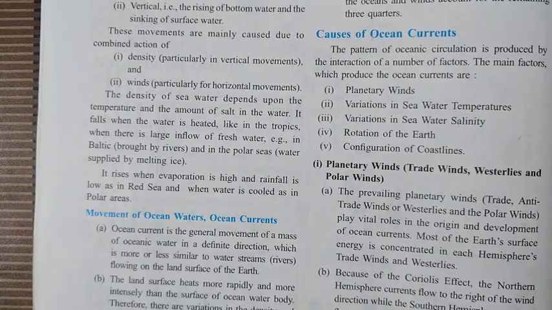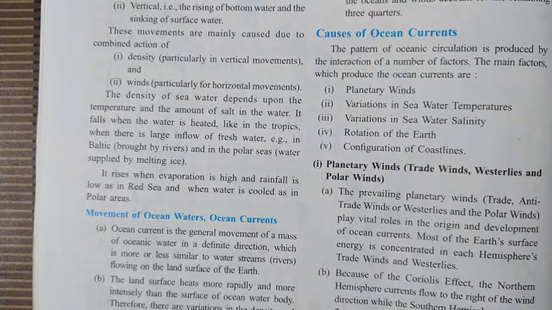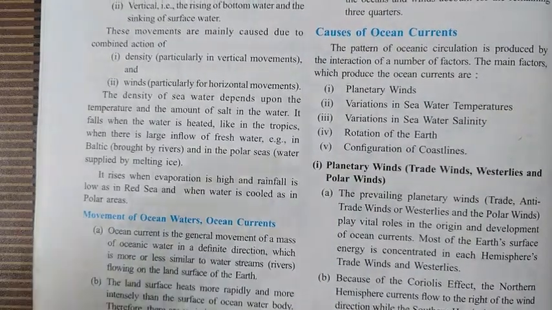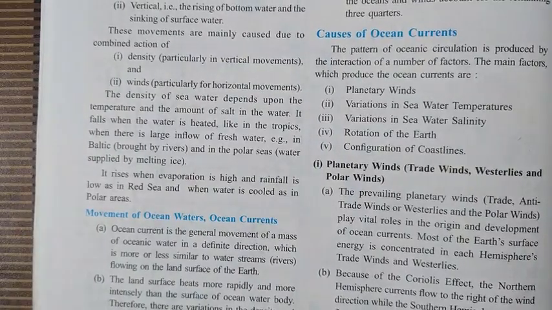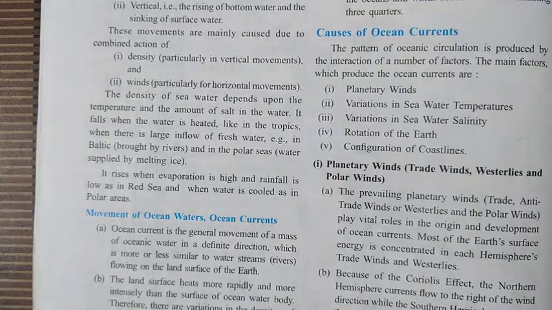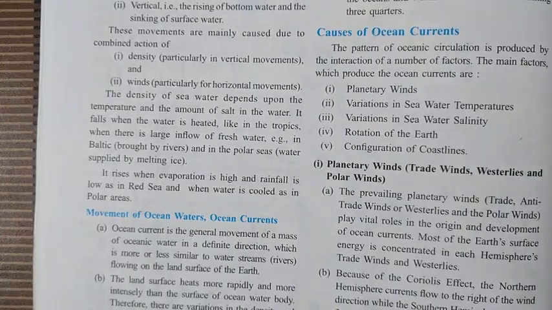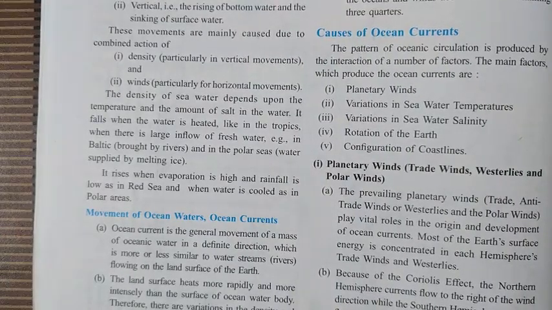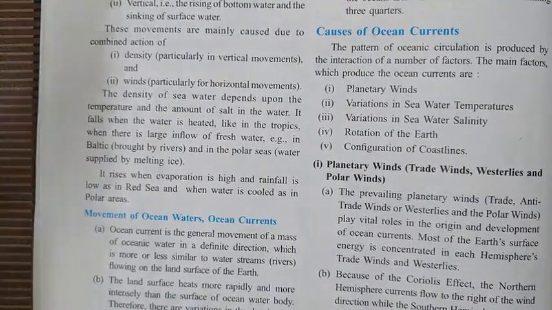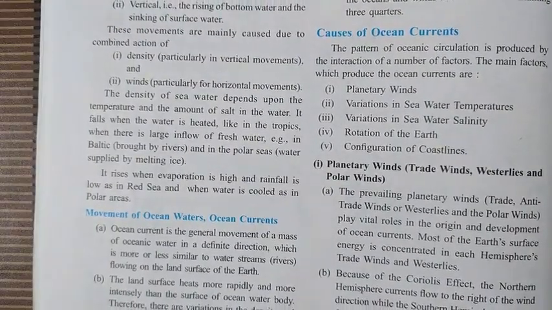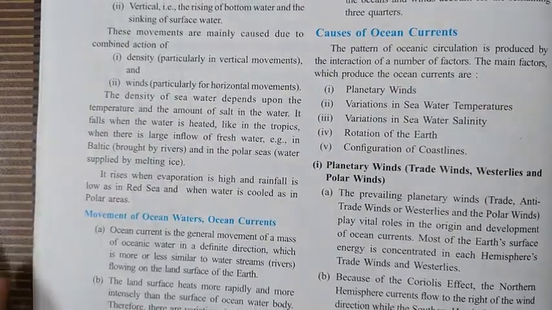So this is why the Dead Sea water has very, very high density. This is why many people go there for tourist purposes. When they get in, they don't drown. They automatically float over the water. Why? Because the water has the highest density.